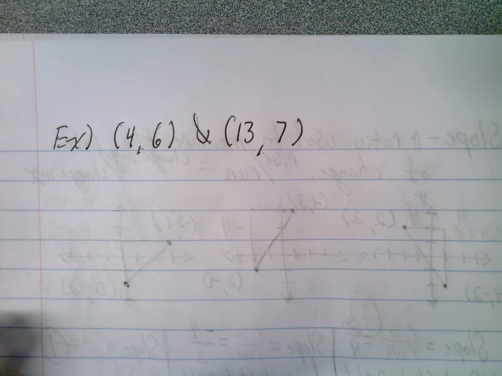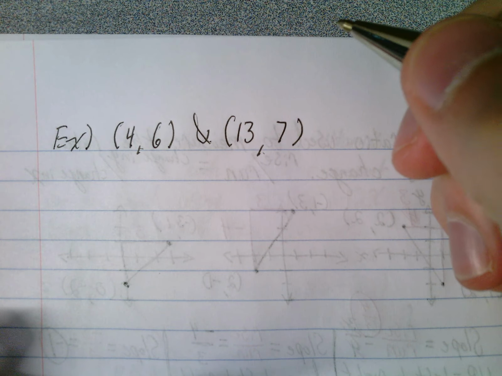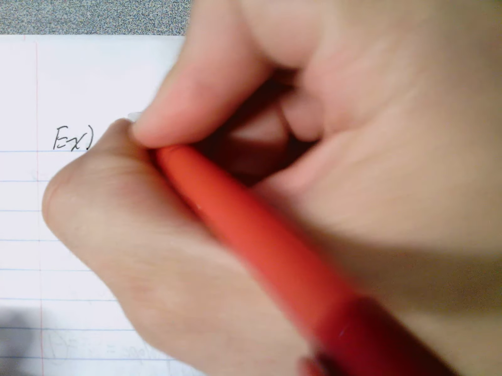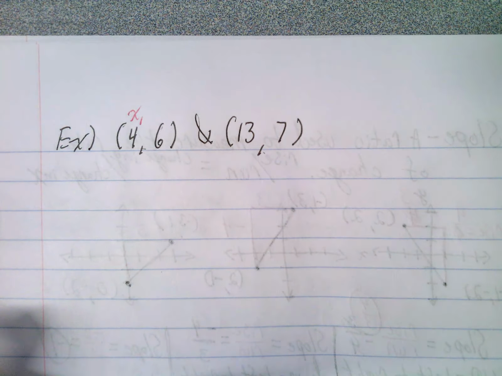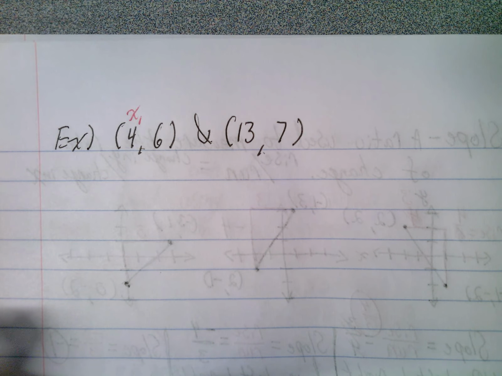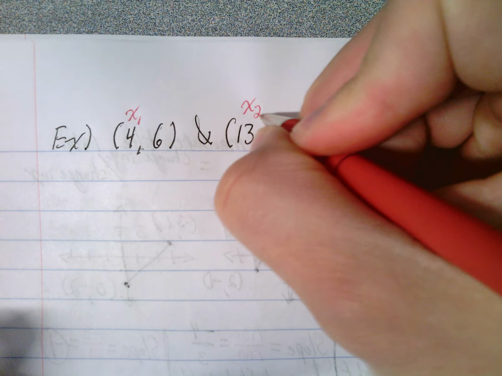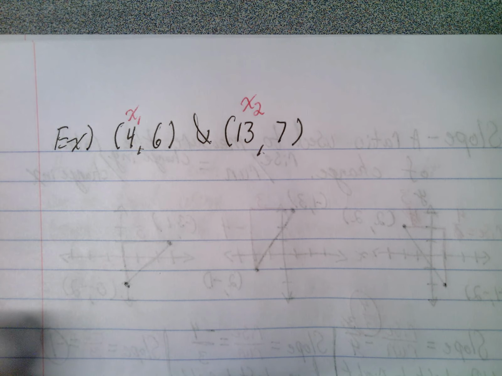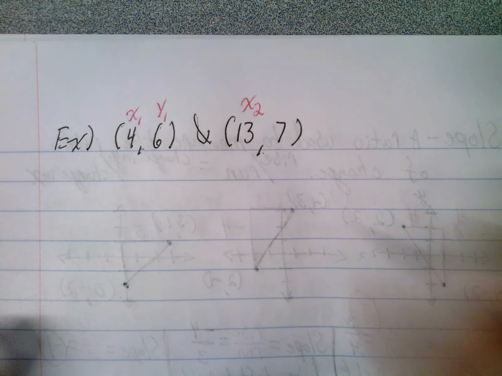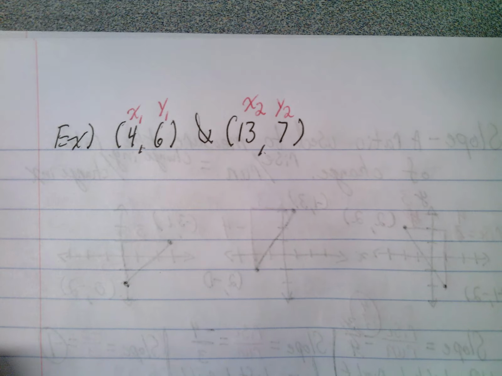What is my x1? Four. What is my x2? It's trickier. What is it? It would be 13. Yeah, our x coordinate. What is our y1? 6. What is our y2? 7. Now let's use our formula.